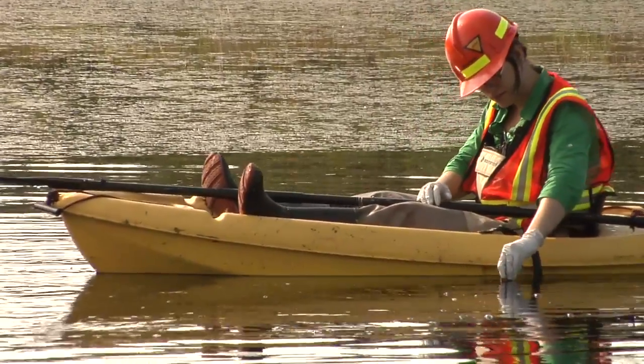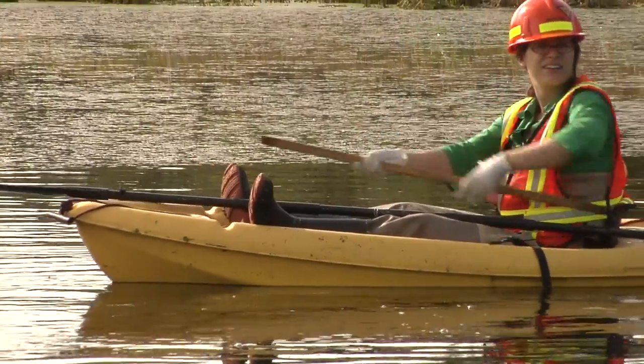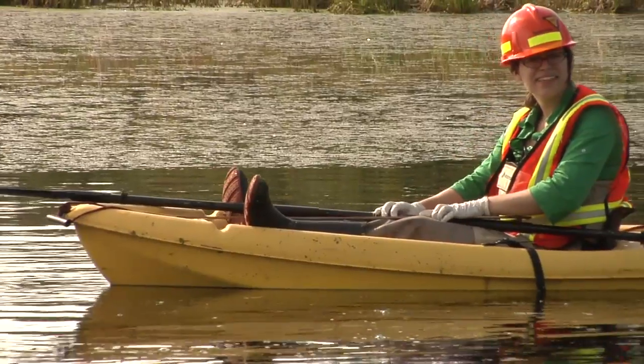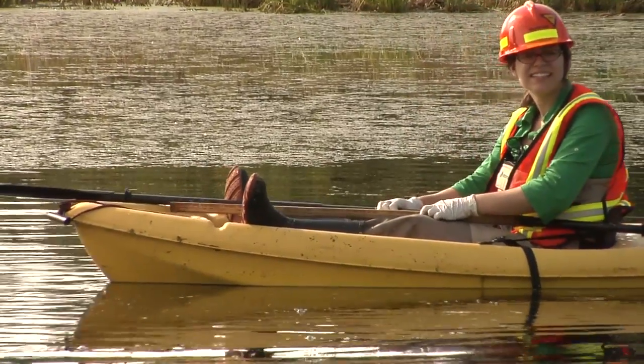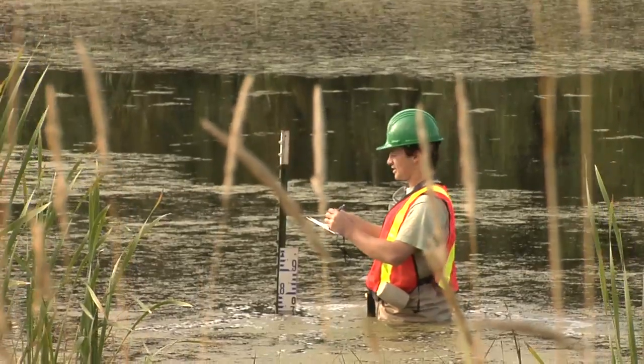Take a kayak to the deepest point at the beginning of the field season and measure the water depth. I found the deepest spot. Okay. It's 97 centimeters. Okay, great, got it.